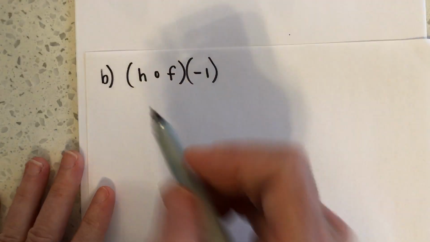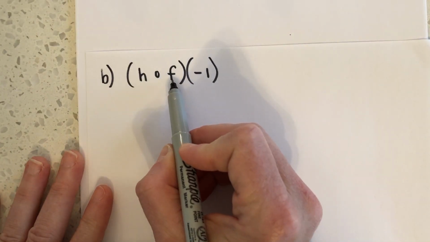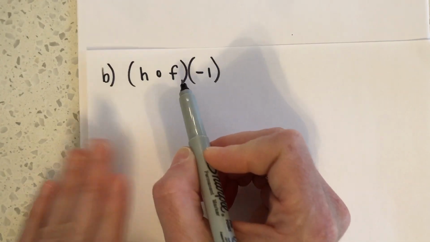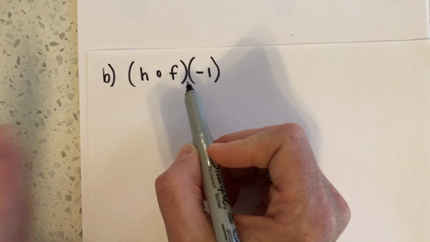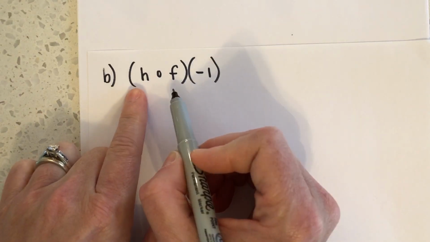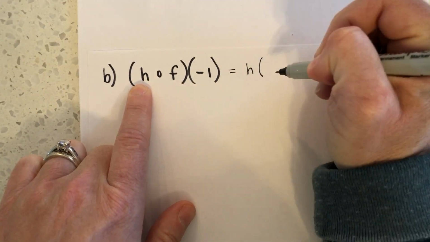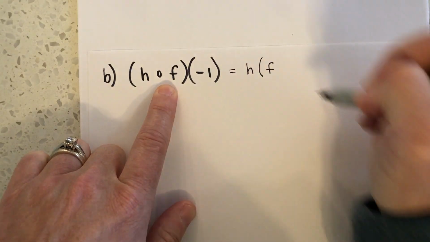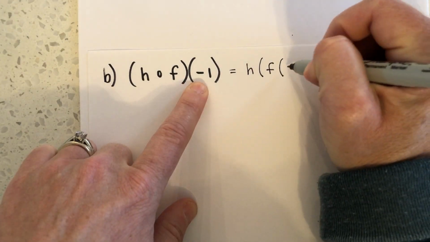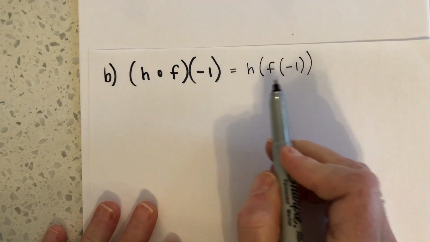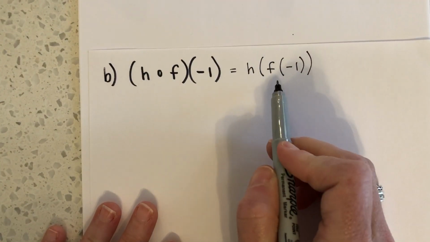Okay. Let's say they asked you to find h of f of -1. Well, again, I'm not a huge fan of this notation. I think it's much easier to see what's going on in the other notation. So just take the first letter, h, parenthesis, next letter, f, parenthesis of -1, and then close it and close it. So this means the same thing as that. And I think this is easier to see.